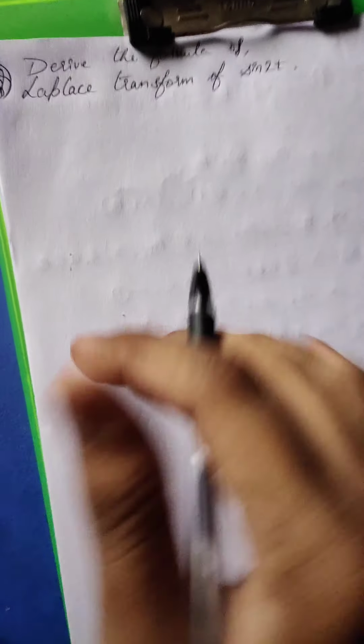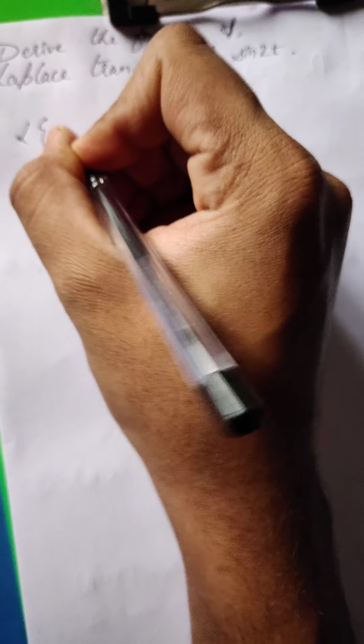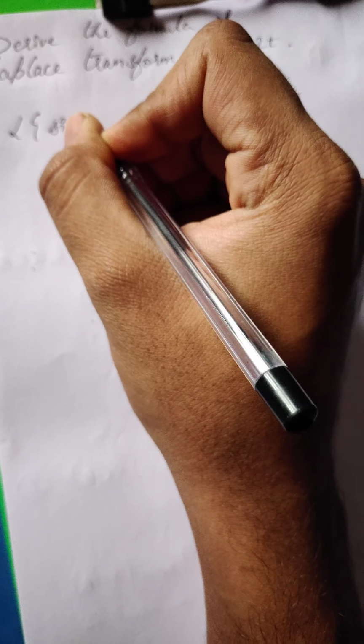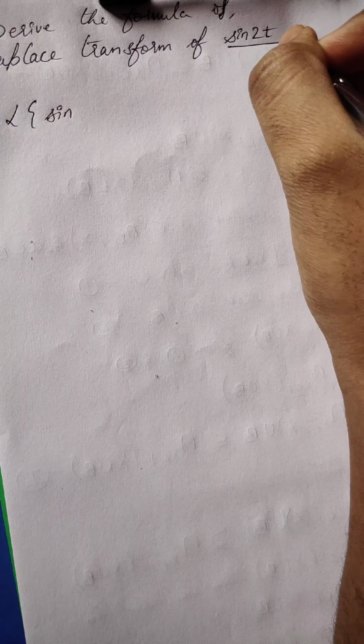Hello everyone. In today's video we're going to see how to derive the formula for the Laplace transform of sine of 2t. Okay, so here we have the question. Let us start solving. L of sine. So here we have sine 2t.